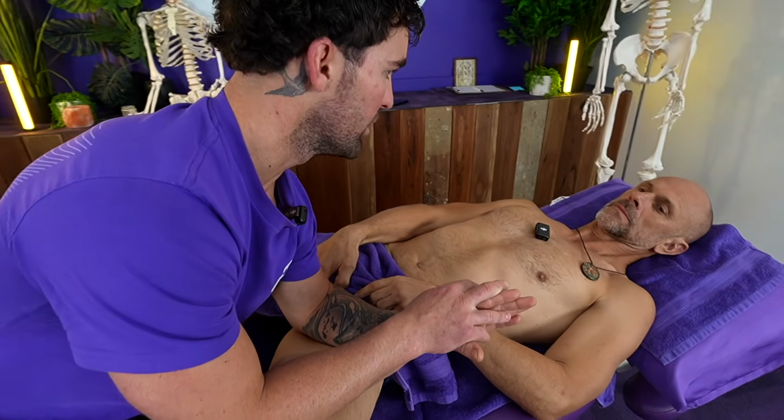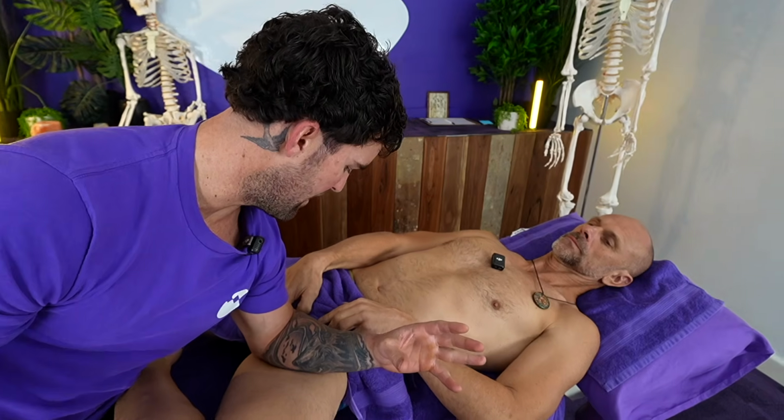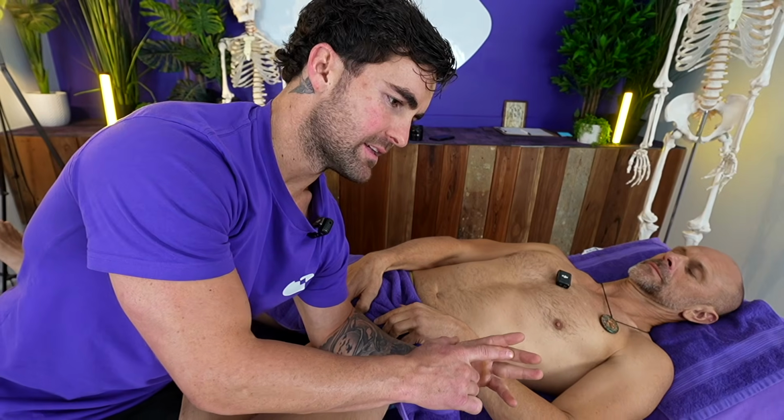That's a pretty sacred spot. It's not somewhere that I want to force my pressure. It's not somewhere that I need to create trauma. It needs to be therapeutic. And for people with tight groins, you would understand that it's a painful area.